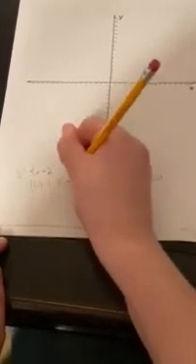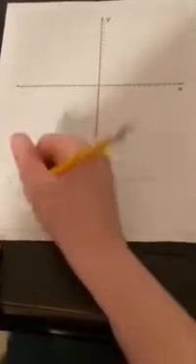So to do that, we're going to come over here to this linear equation, and we're going to plug in some values for x. So when x is 0, 1/3 times 0 is 0, minus 2 is negative 2, so that point will be 0, negative 2.